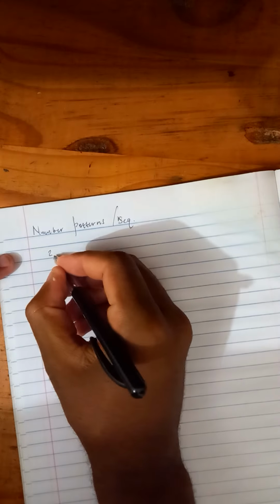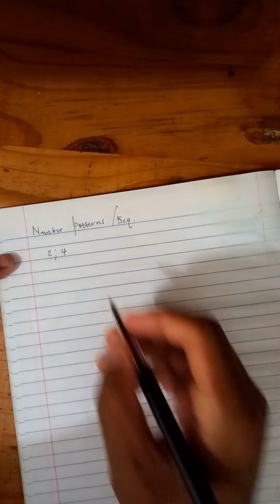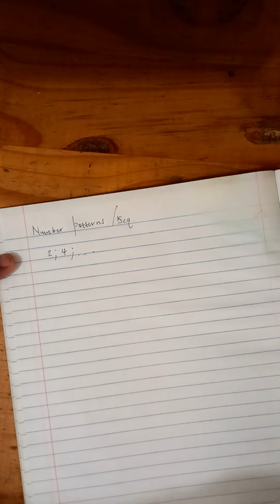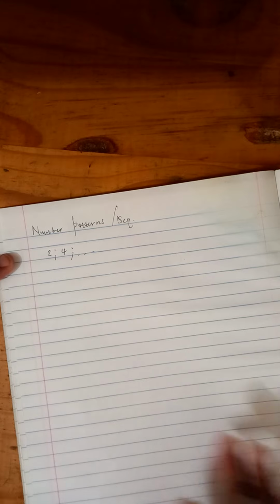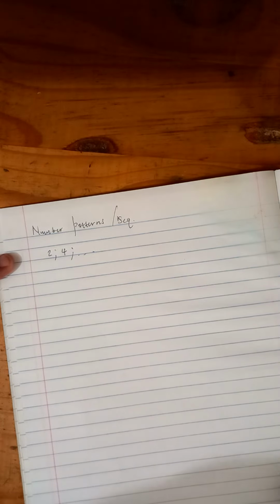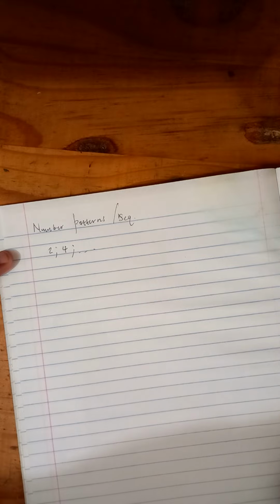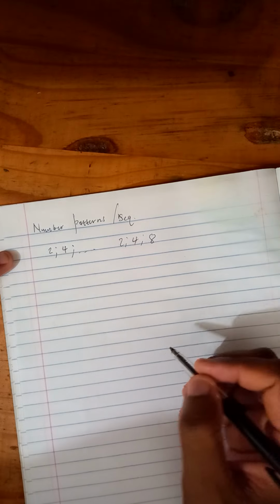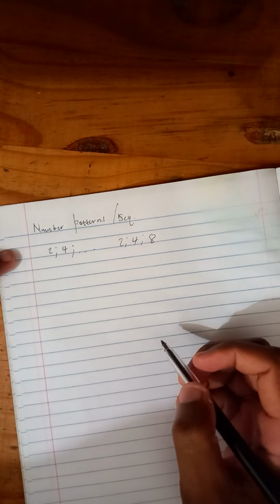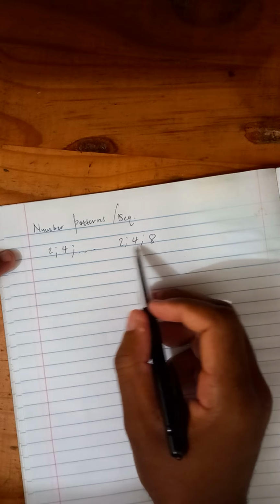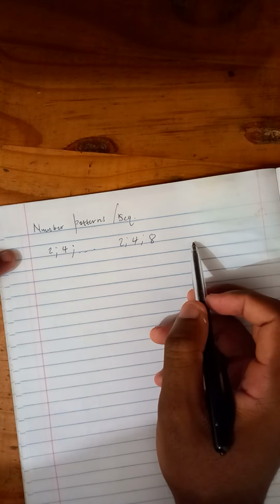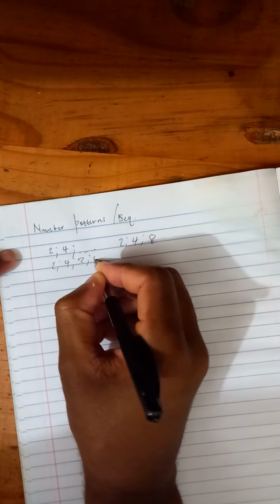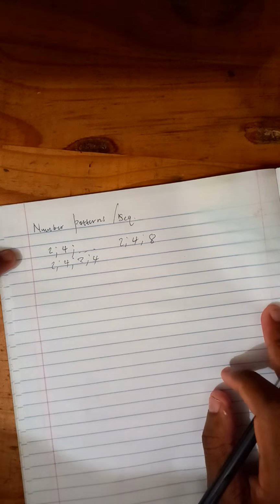For an example, if I have 2, 4, and then I don't have the third term here, many different patterns are possible. For instance, I could have 2, 4, 8, where you just multiply each number by 2. Or you could have 2, 4, 2, 4 again, which is just a repeating pattern.